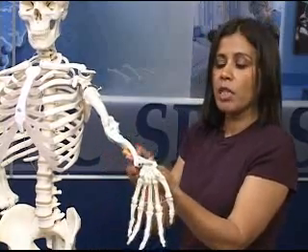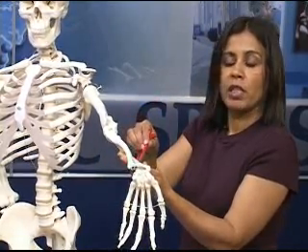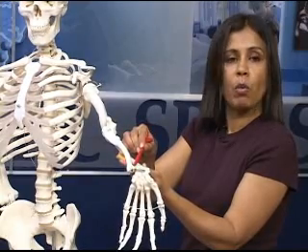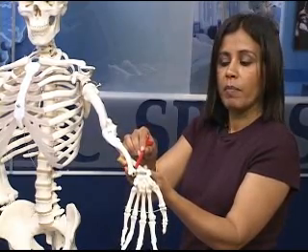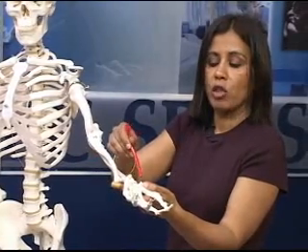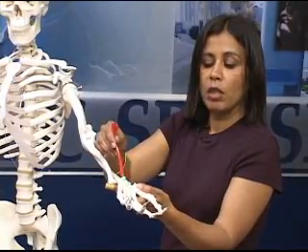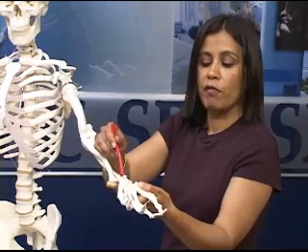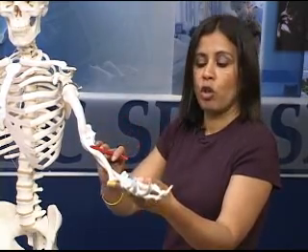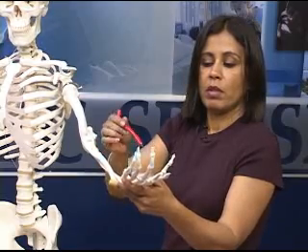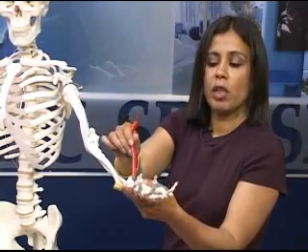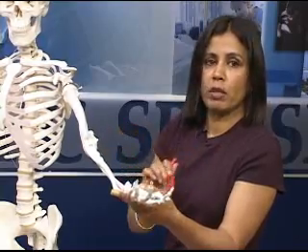At the distal aspect, the radius and ulna again articulate with one another, forming the distal radio-ulnar joint. And then we have the radius articulating with the proximal carpal bones, the scaphoid and the lunate, mainly, to form the wrist joint. Then here, of course, we have the metacarpophalangeal and the interphalangeal joints.